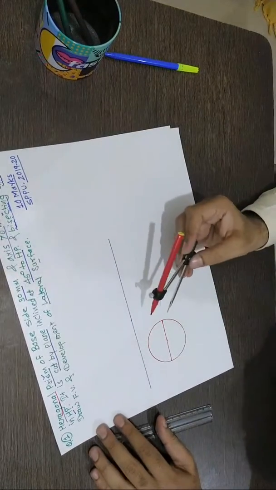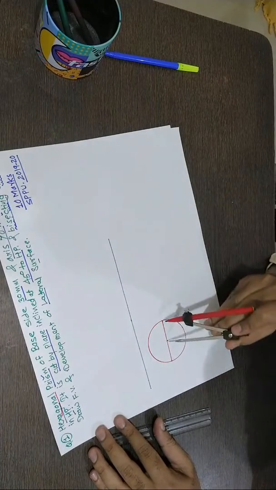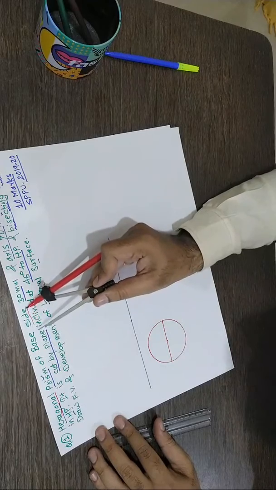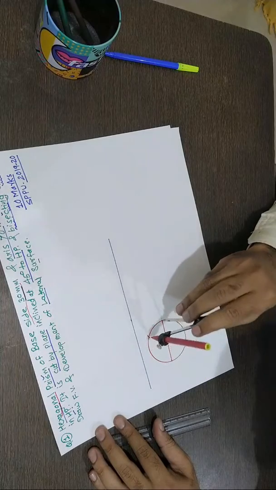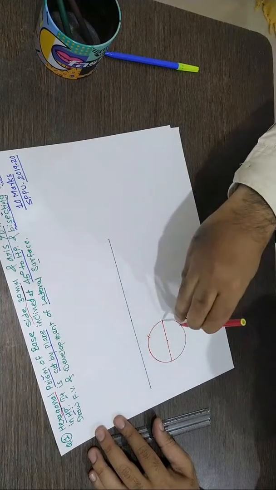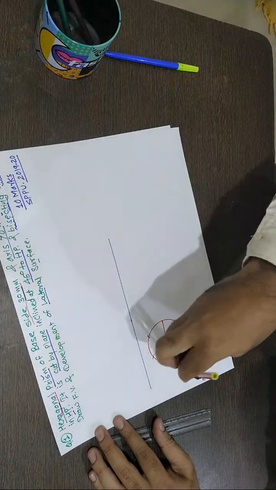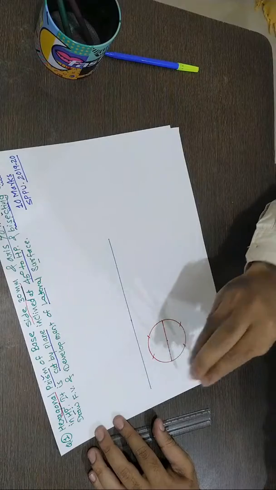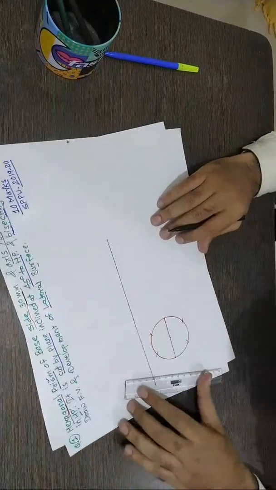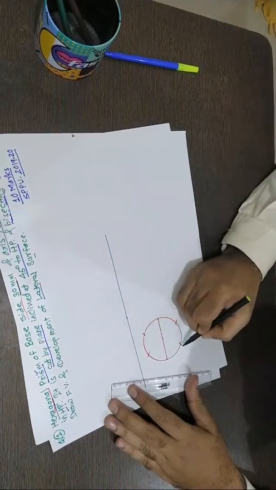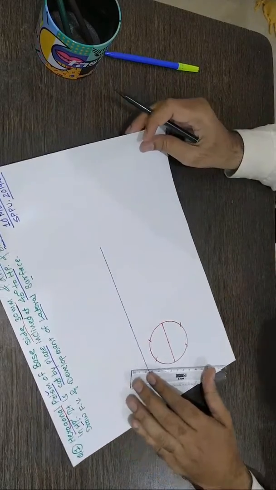Now, keeping the center of the compass at these two ends with the same distance as the radius of the circle, because the radius is equal to the side of the hexagon, from this end mark arcs on both sides, and from this end mark arcs on both sides. So you get 4 points, and you have already drawn the horizontal diameter, which has 2 reference points.